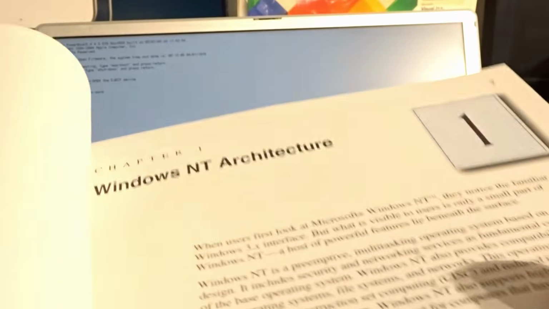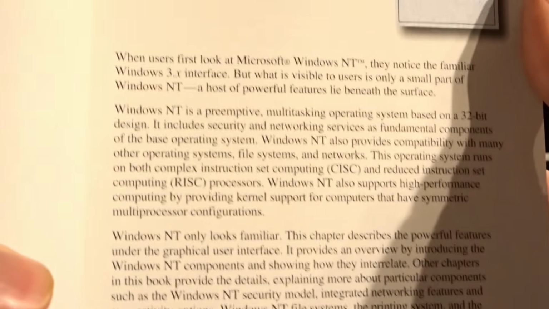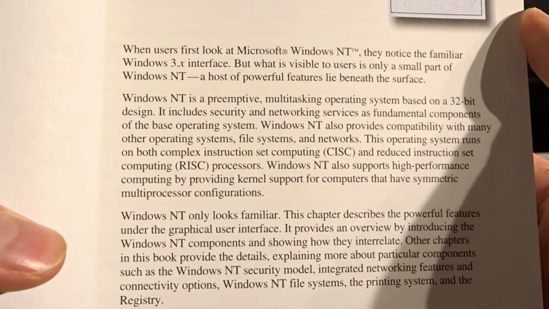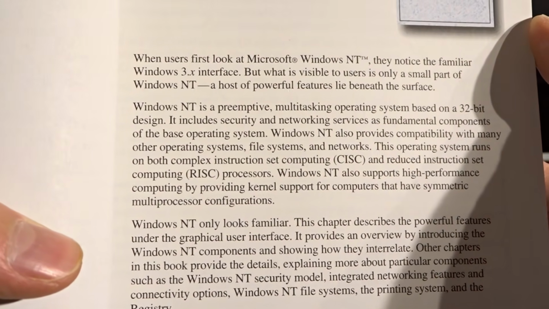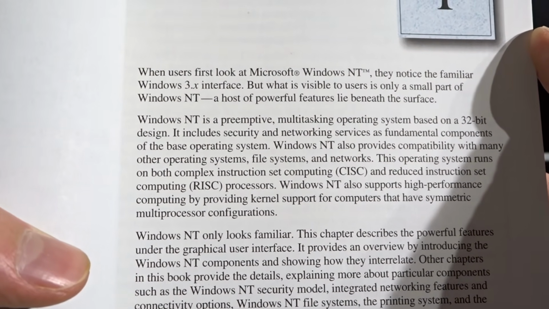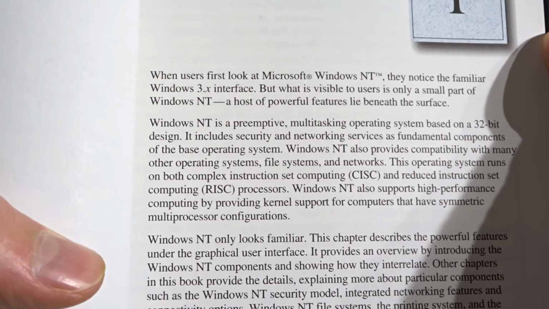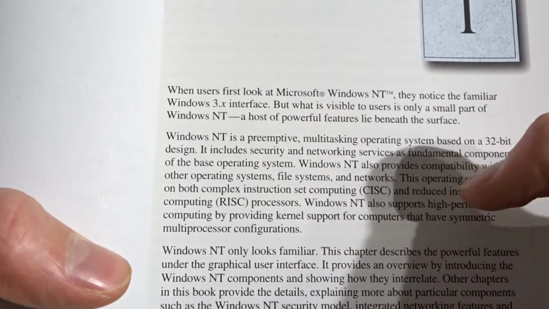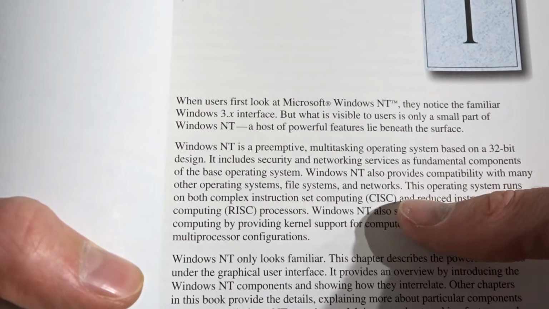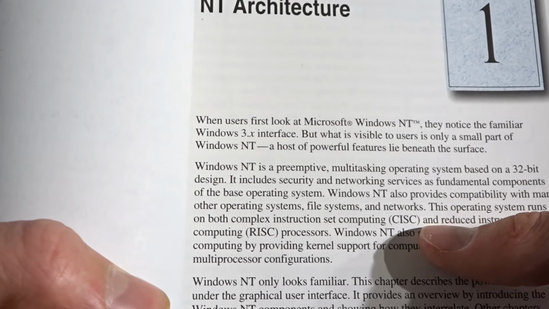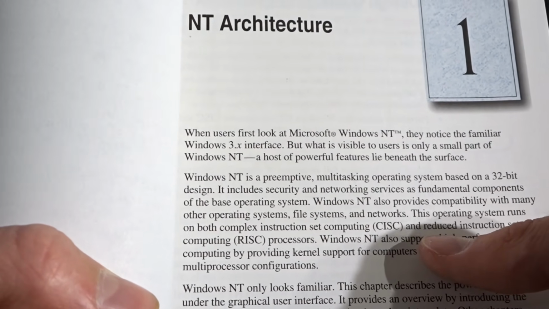When users first look at Microsoft Windows NT, Windows NT is a preemptive multitasking operating system based on a 32-bit design, with security and networking services. It provides compatibility with many other operating systems, file systems, and networks. It runs on both complex instruction set computing, CISC, and RISC, reduced instruction set computing.